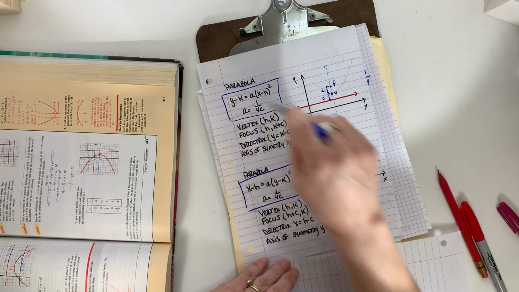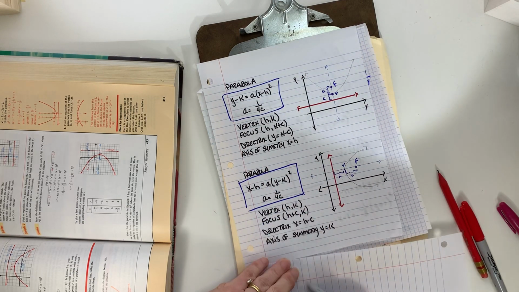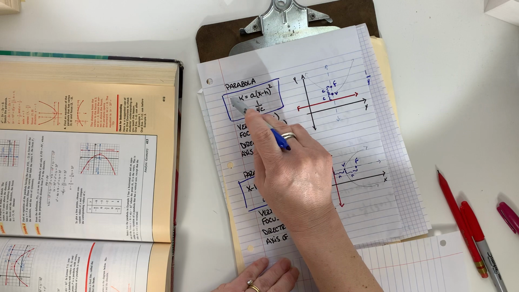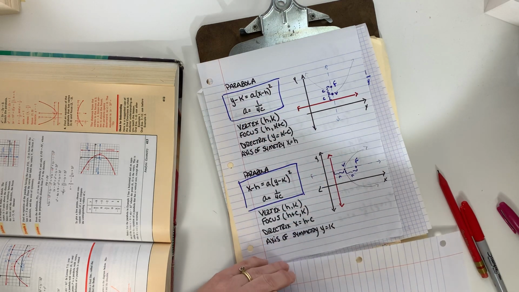So what's most important for you to get out of this is the equation: when it's up or down, y is out front. When it's left or right, x is out front. All right, and remember, k is always with y and h is always with x.